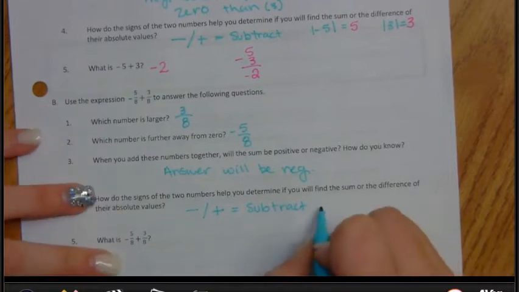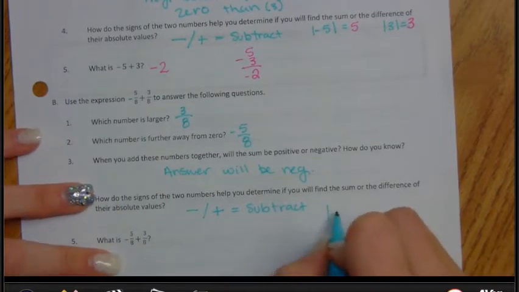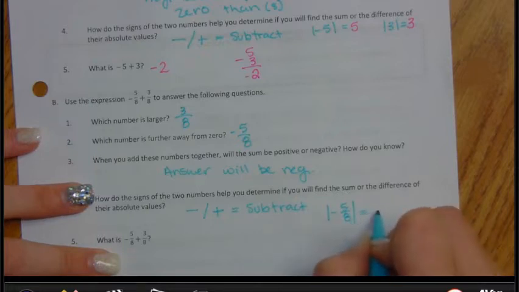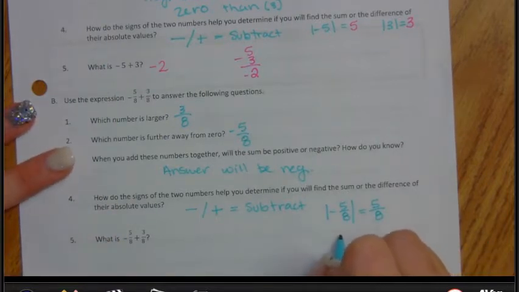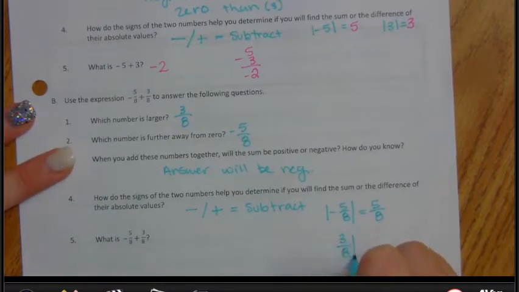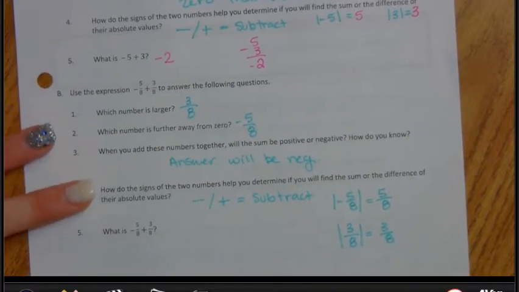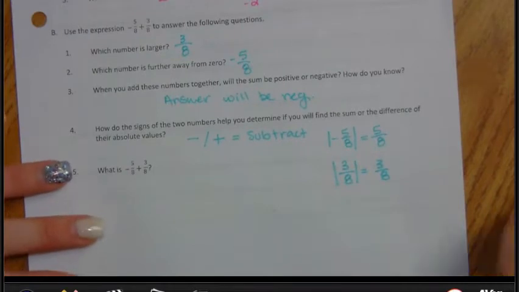I need to take the absolute value of -5/8, and the absolute value turns any number positive because I want to know how many jumps away it is from 0. So it's 5/8. And the absolute value of 3/8 is 3/8. And I'm going to subtract the two numbers.